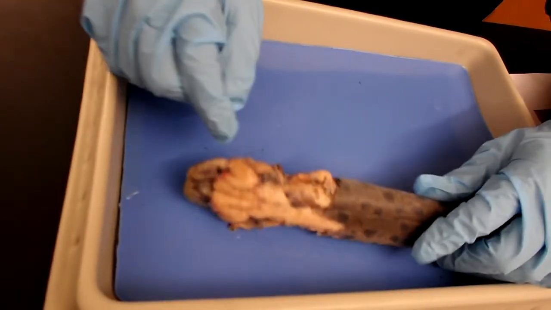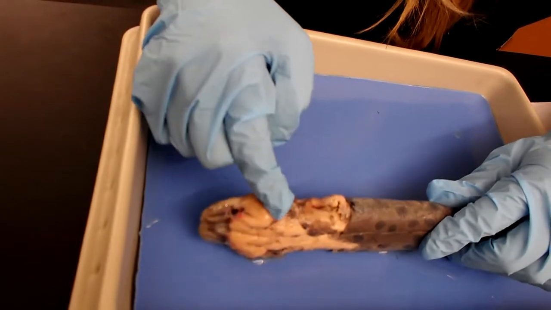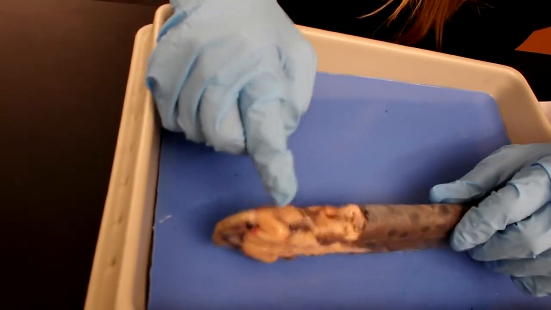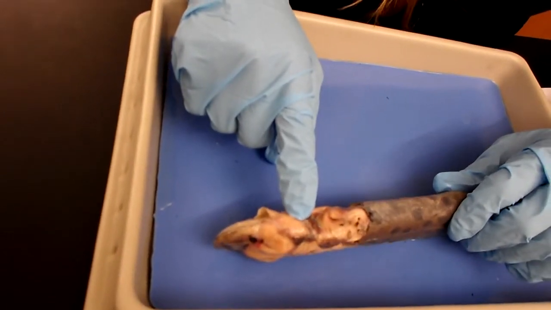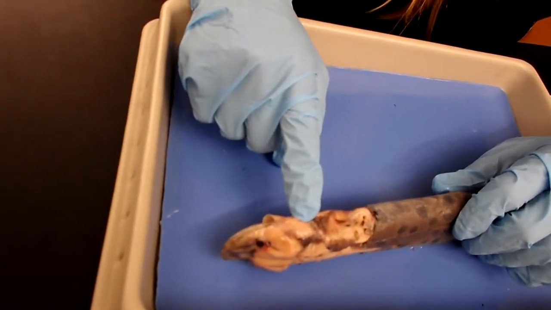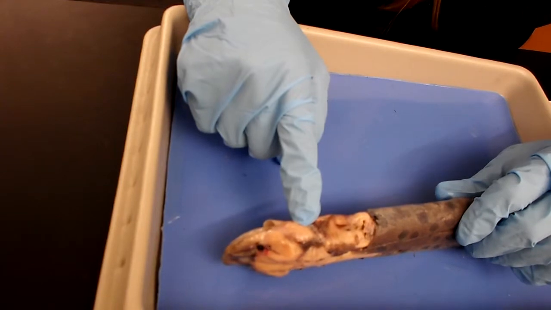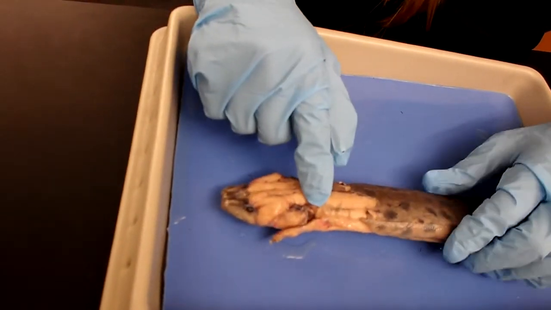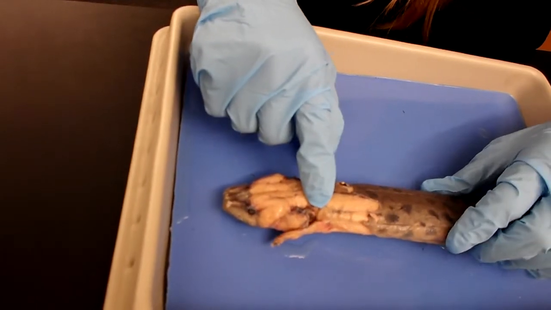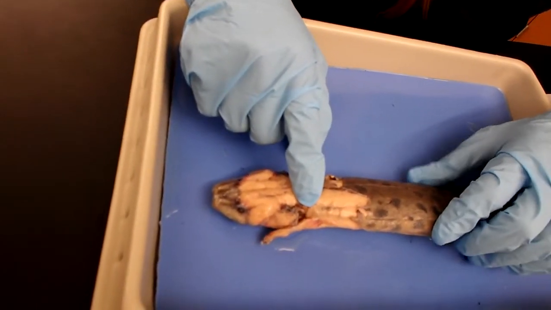The depressor mandibularis is right here. It originates at the parietal and squamosal and inserts at the angular. And right here is the branchiohyoidus, which originates at the visceral arch number 3 and inserts at the visceral arch number 2. Right here we have the levatores arcuum, and this originates at the fascia dorsalis trunci and inserts at the branchial cartilages.